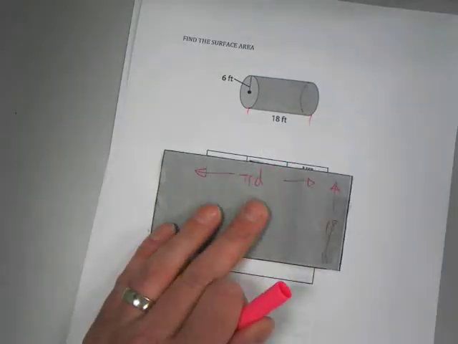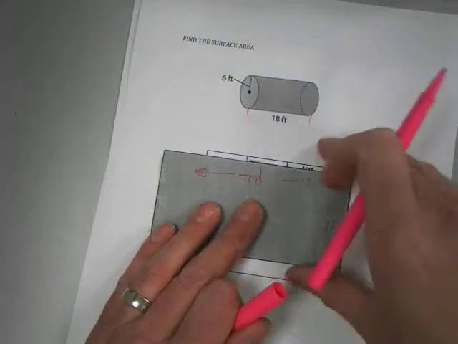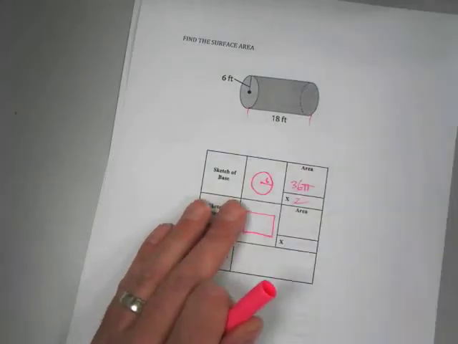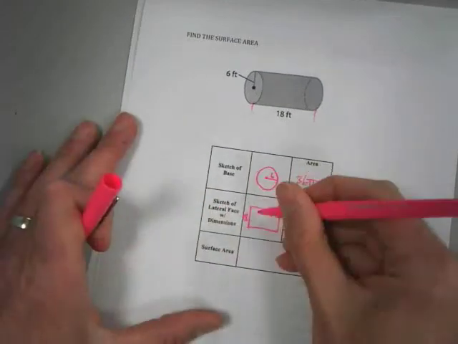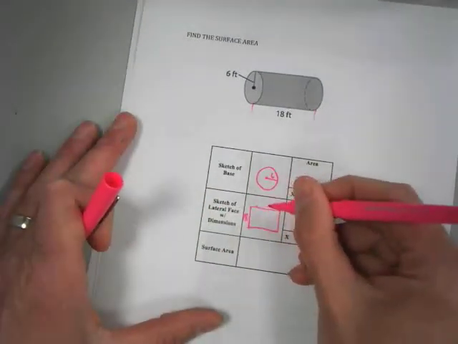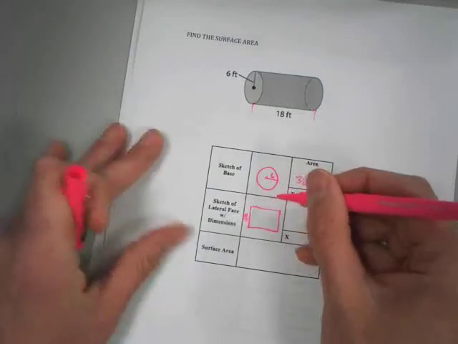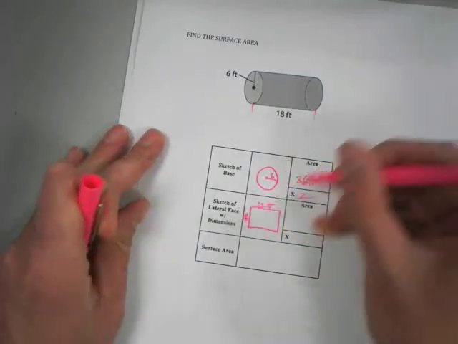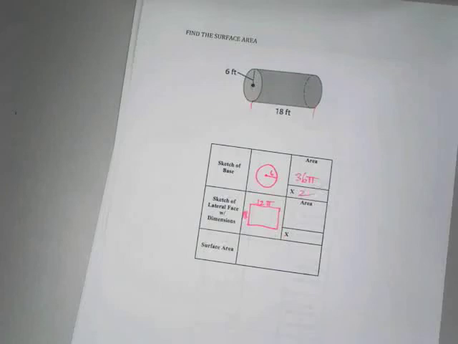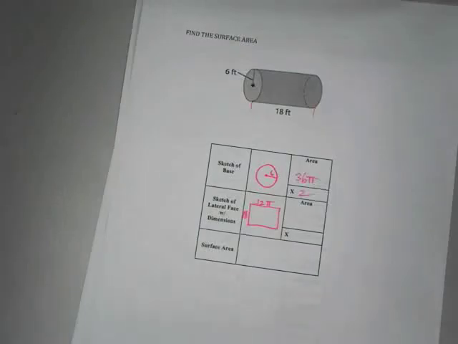So this is the circumference from here to here. So what's the circumference of this circle? Good, 12 pi. One dimension of the lateral face is the circumference. The other one is the height of the pop can. So 12 times 18 is 216 pi's. And how many lateral faces? There's 1.